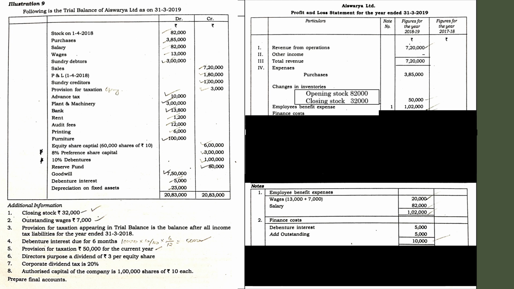See how the question is going through. Even though some items are not mentioned in the question, we have to find those hidden items. Here the debenture interest of rupees 10,000 is actually hidden. In the question it is not mentioned that a certain percentage of interest has to be paid, out of which a certain amount was outstanding.